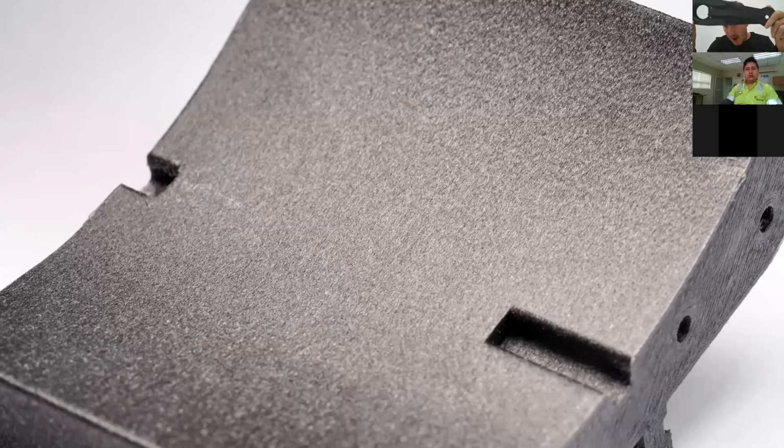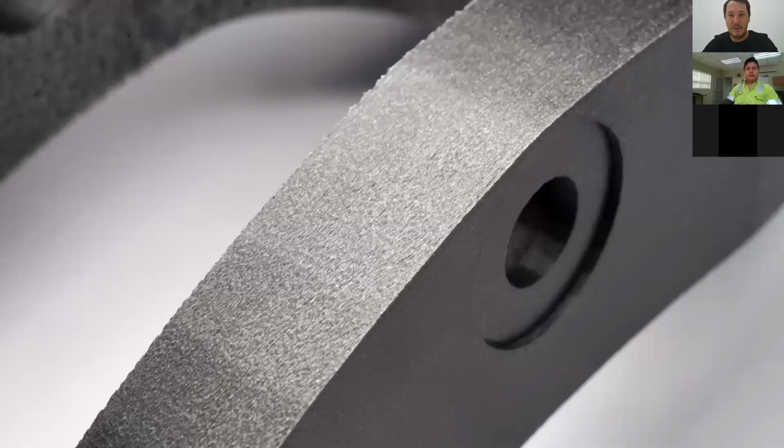So I also have one part here in my hand, so if you look at the video with me, you can see how the surface is actually looking in an actual part. So here you have the picture on the screen, and here you can see some examples of this surface finish that the smooth PA material is giving. There is one more example.